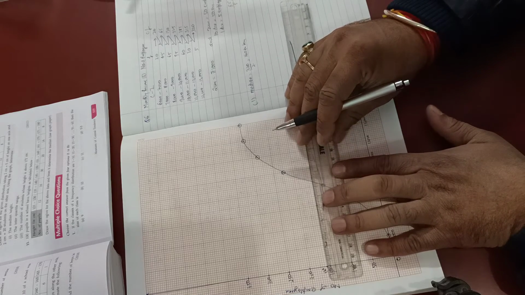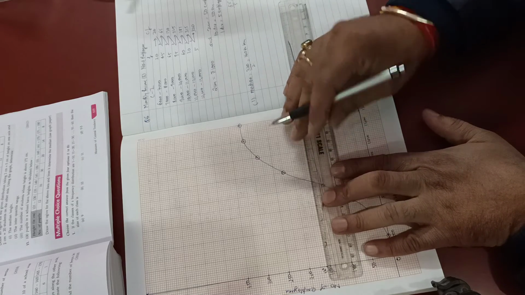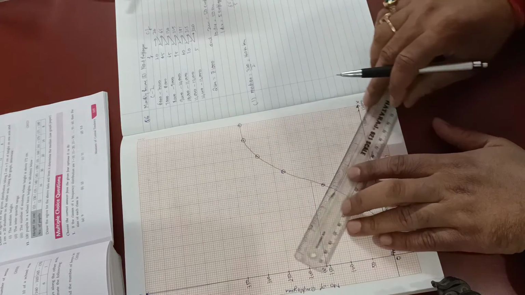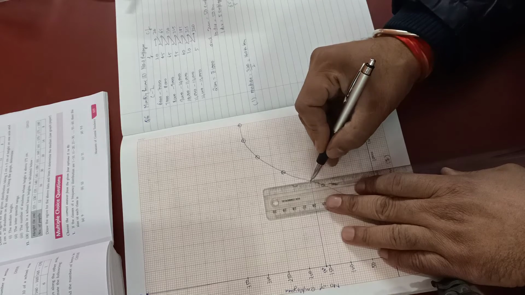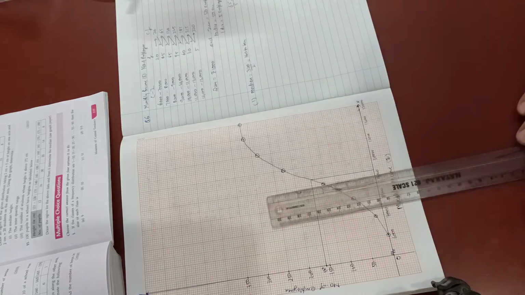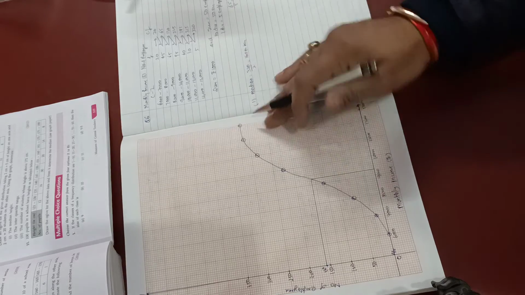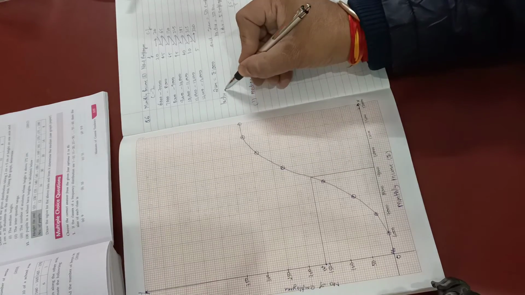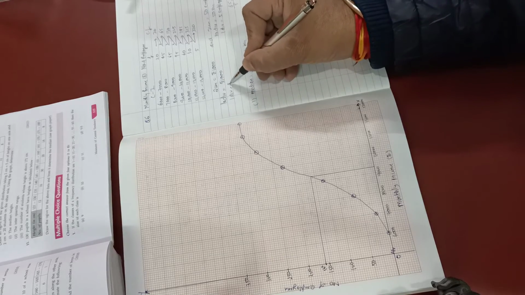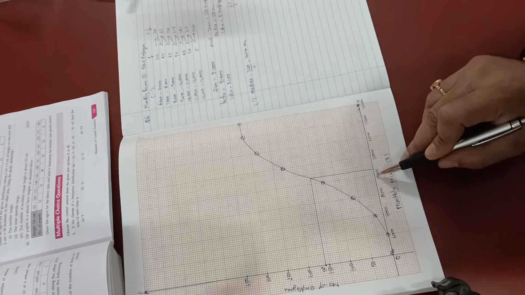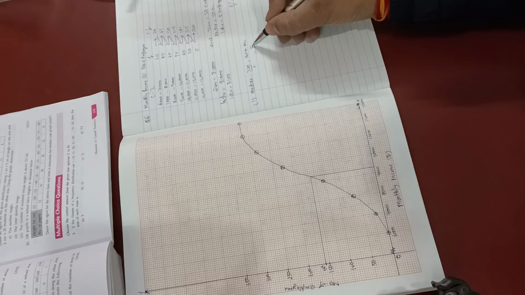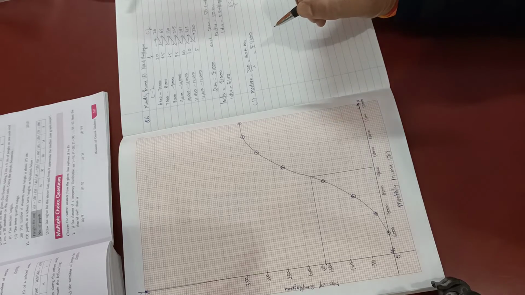We have to draw the guiding line. Here 10 divisions represent rupees 1,000, so one division represents rupees 100. After 9,000 there are 3 divisions, that means 300. So 9,300 is the median wage.